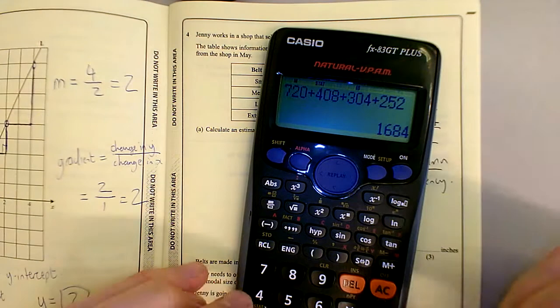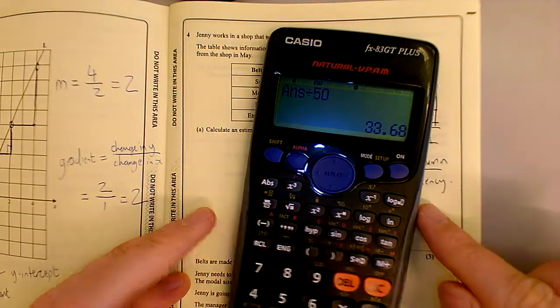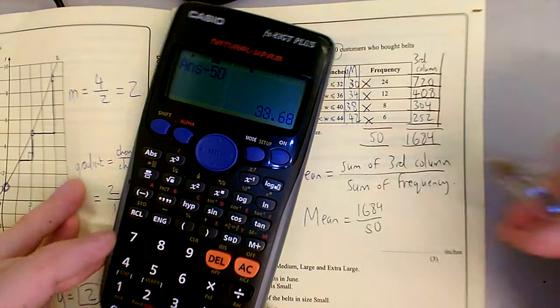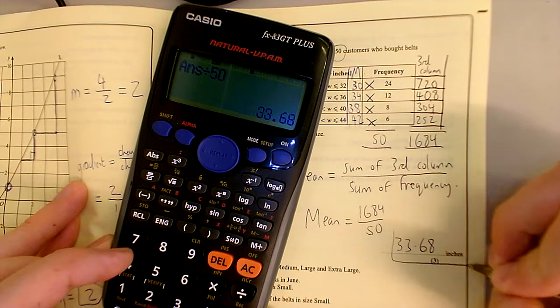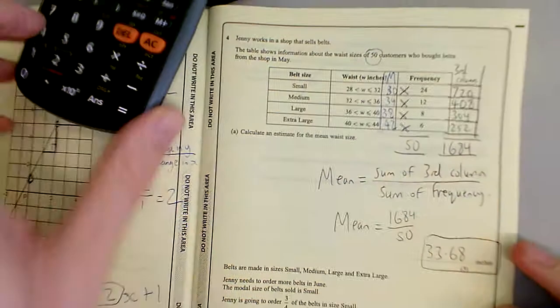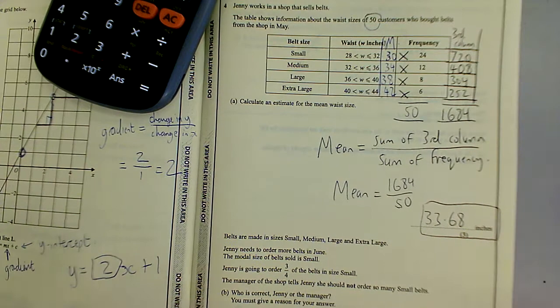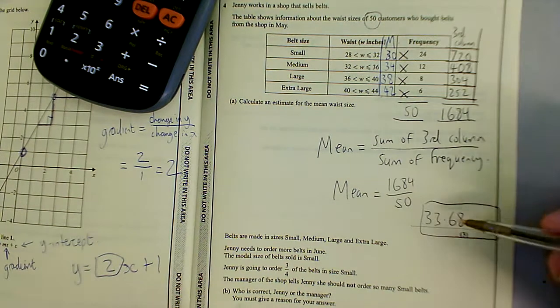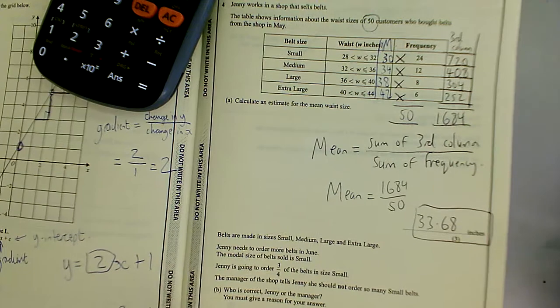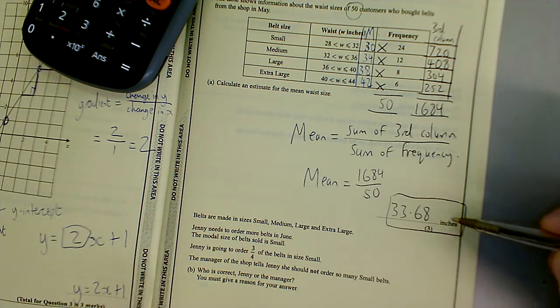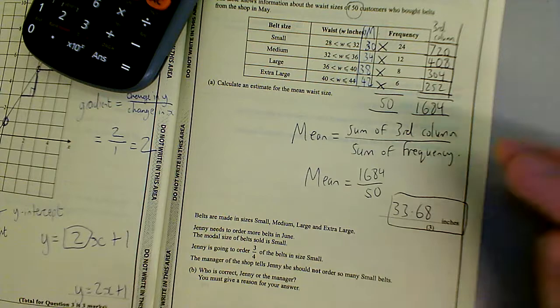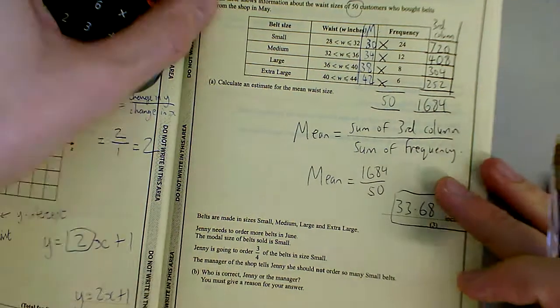Pressing divided by 50 gives me 33.68, which is exactly what the mark scheme says, because they want an exact estimate. So it's an estimate, but if you do the estimate properly, it should come out exactly as this answer. Usually I'd be careful about putting your units in as well, but because it actually says inches on the answer line, there's no reason to write it in again.